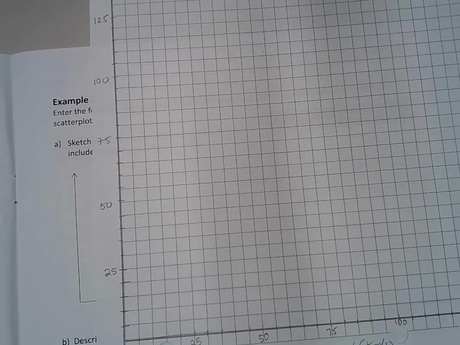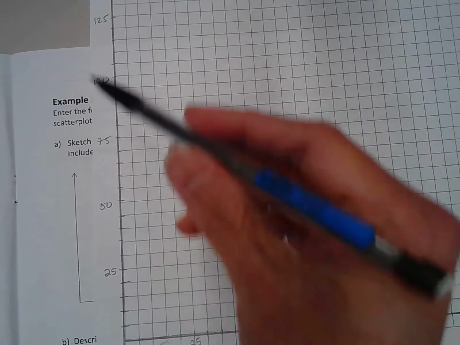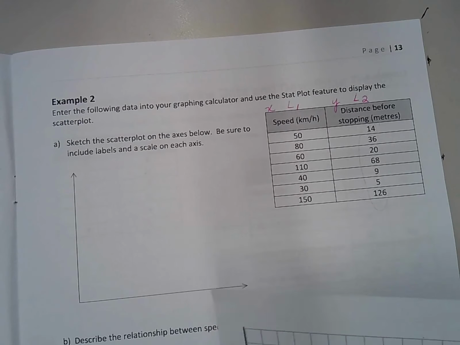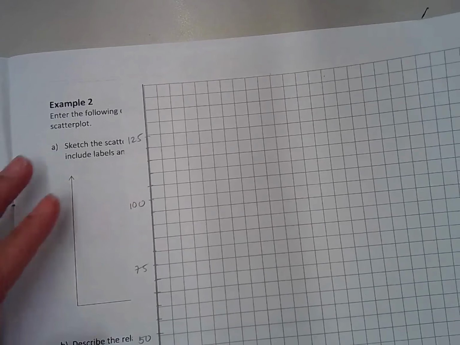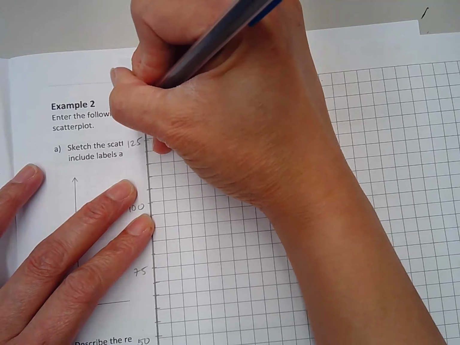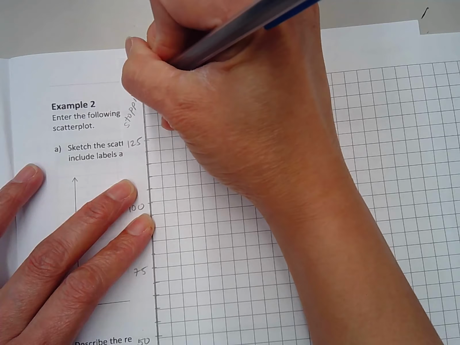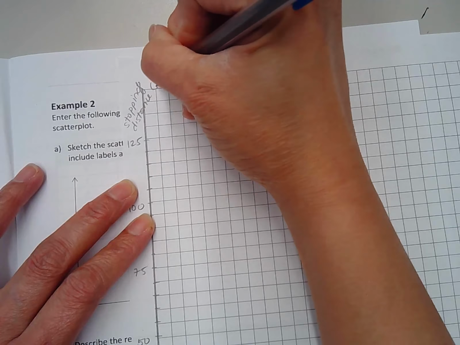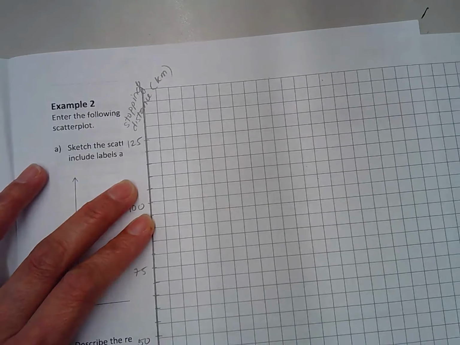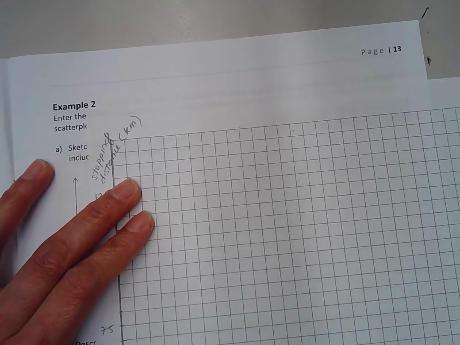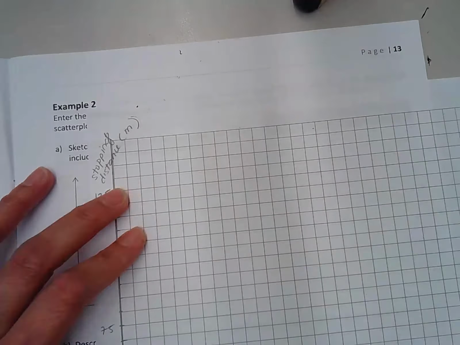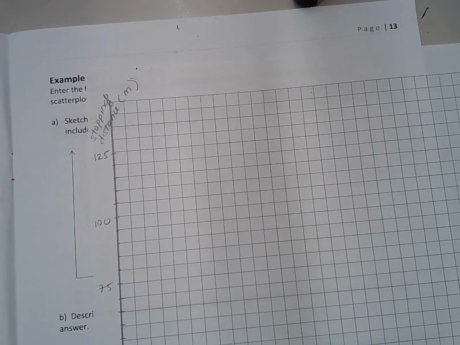So we've created our scale. We're also going to label the y-axis, and the y-axis talks about distance, stopping distance. Oh, in meters, not kilometers. So far, so good.